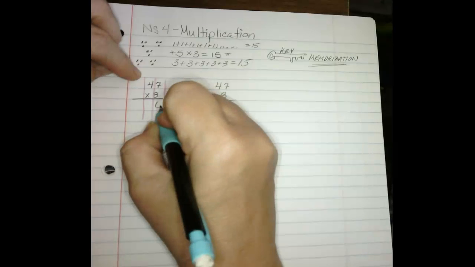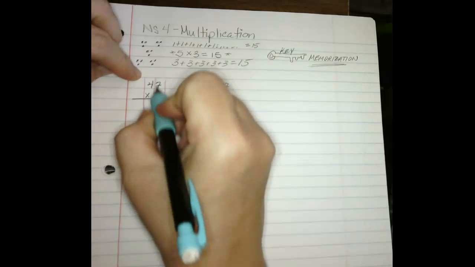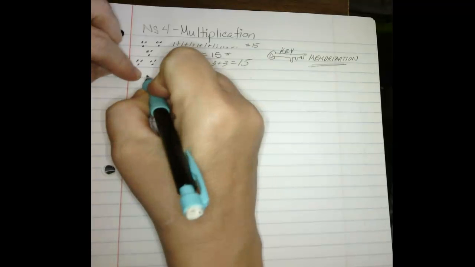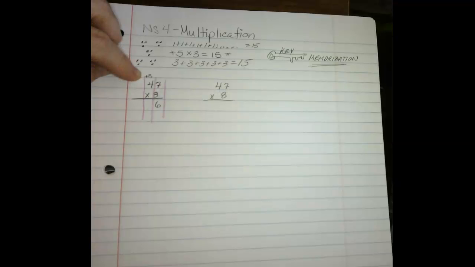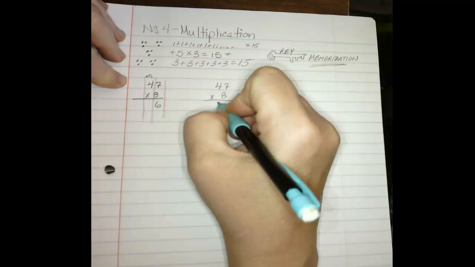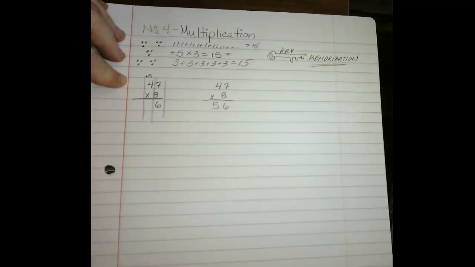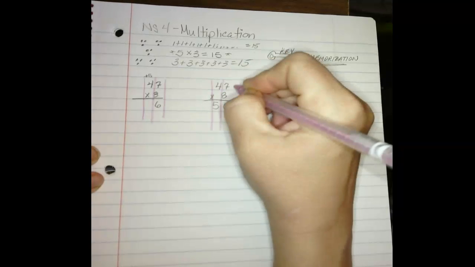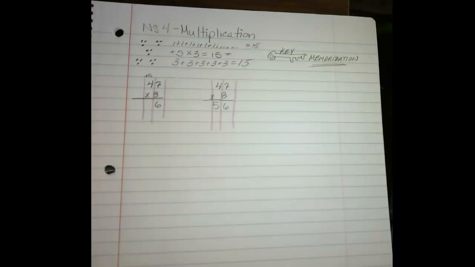8 times 7 is 56. So 6 is in the ones place, but the 50 part is in the tens place. So I have to put it up here, plus that 5, because this is the tens place. Now I could do it, 8 times 7 is 56, and write it like that. There's no reason I can't do it like that, okay? It still works if we're paying attention to place value.